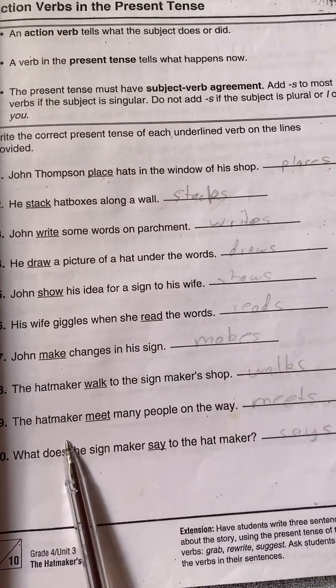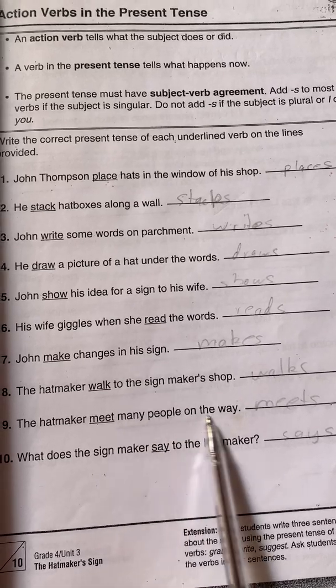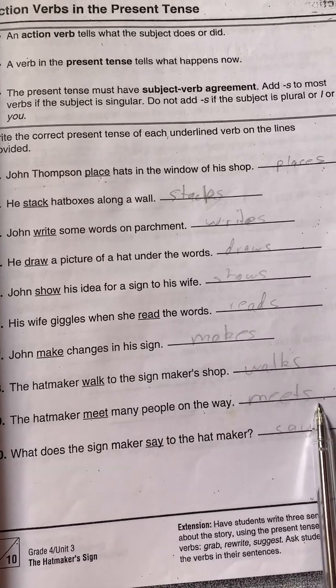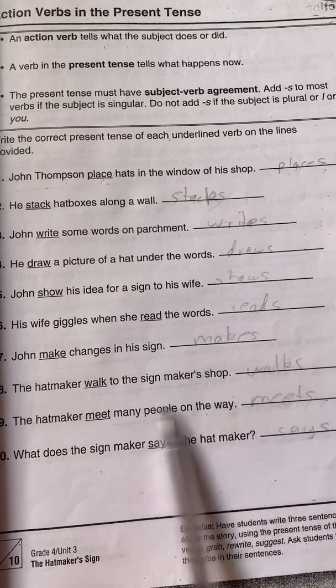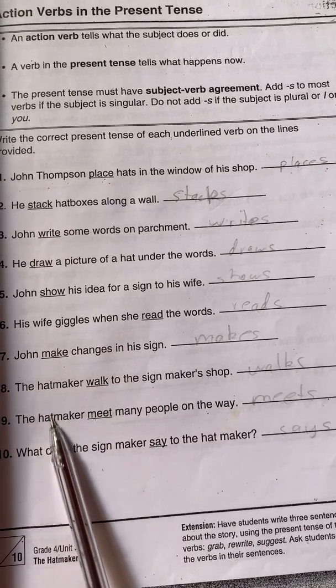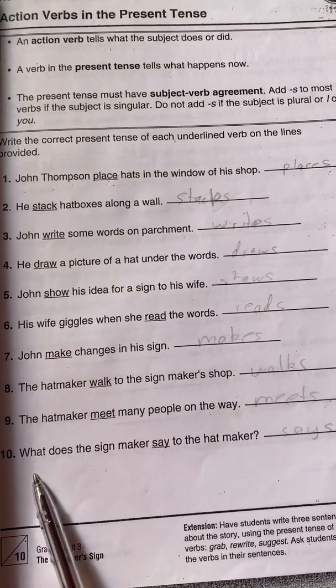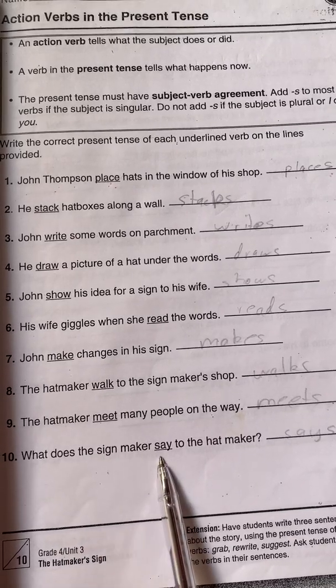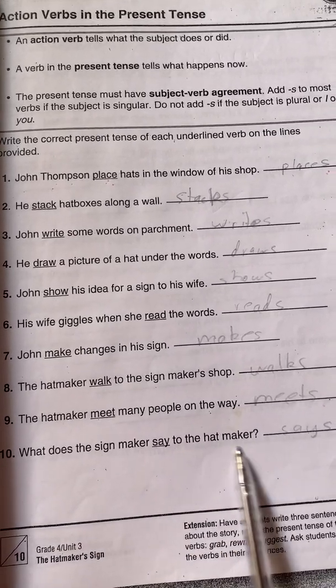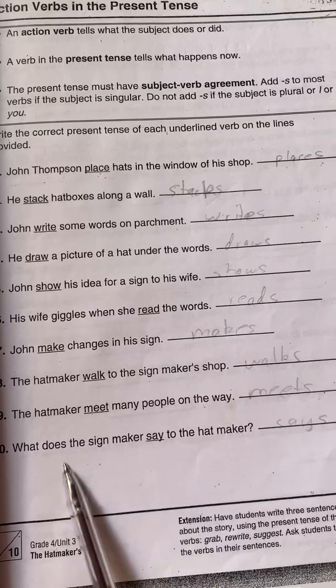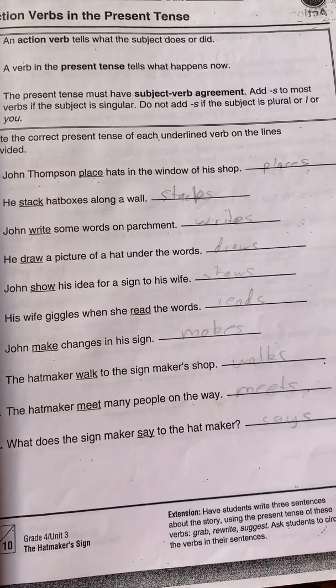The hat maker meet many people on the way. Of course, meets, because as we said, the hat maker is only one person. What does the sign maker say to the hat maker? Says, because it's only one sign.